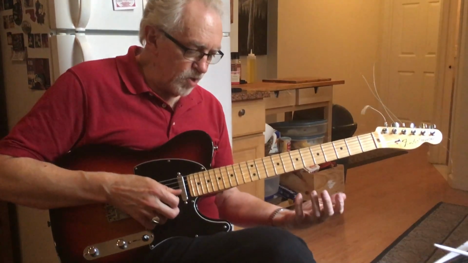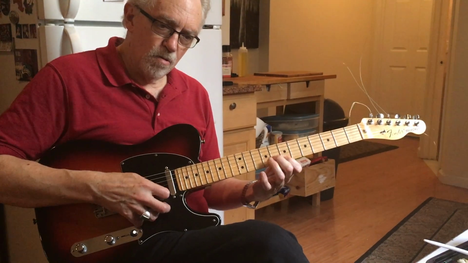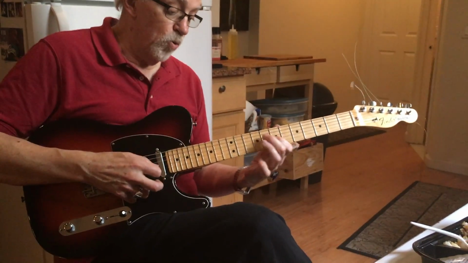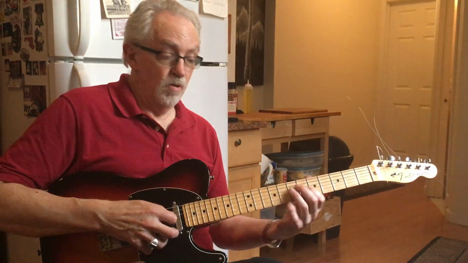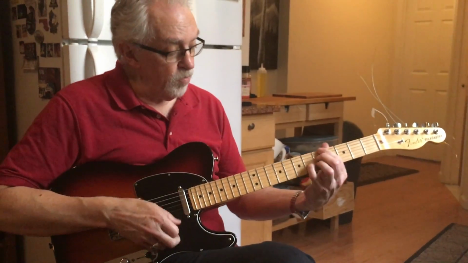So if you take advantage of that half-step resolution, you've got something out of E minor that works and has, again, a different flavor than any of those other 3 scales. So over A7, we can play the blues scale.